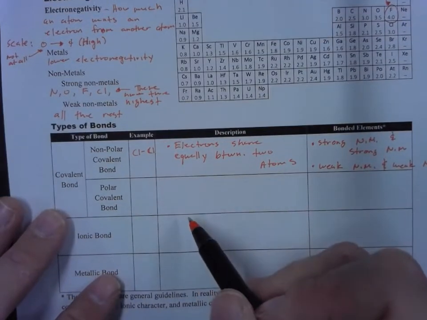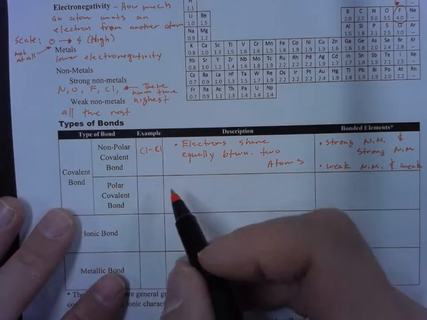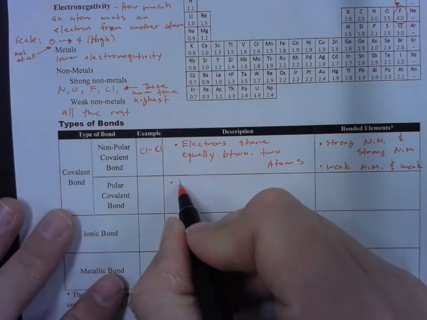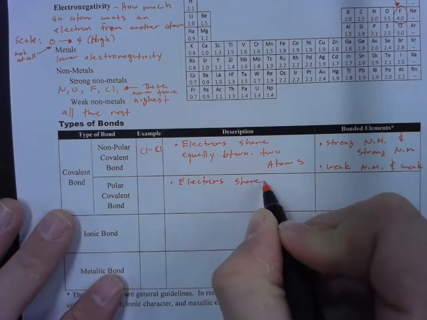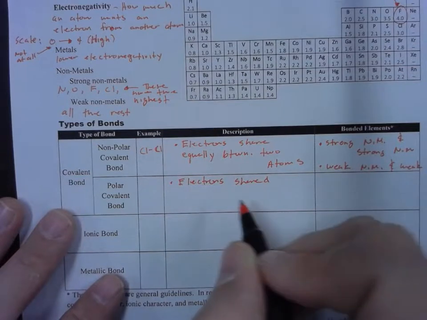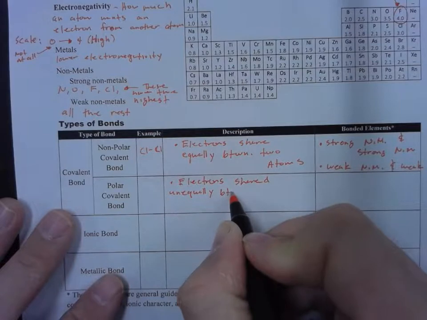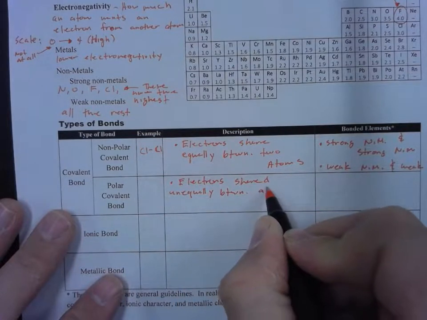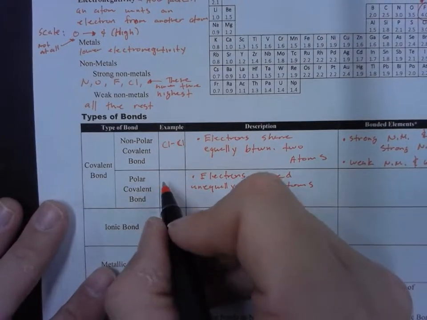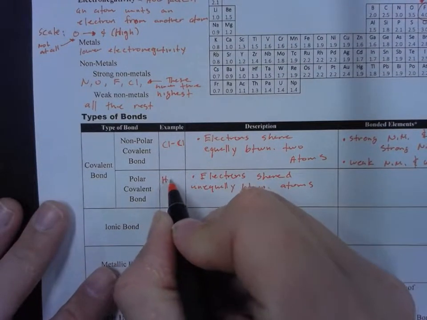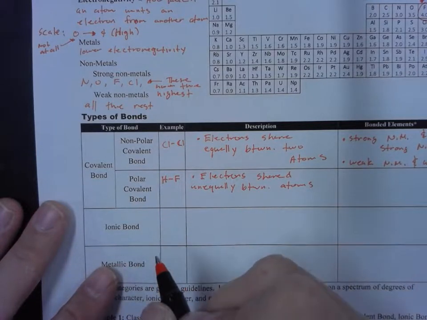Okay, so let's go ahead and do the next one. Well, I just answered that. Polar covalent is when electrons are shared unequally between two atoms. So an example of that would be the example that we did before, which would be hydrogen and fluorine, or hydrogen and chlorine.